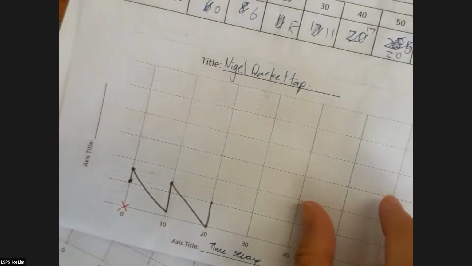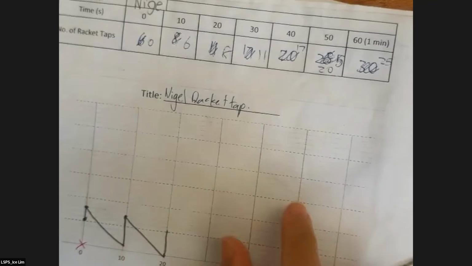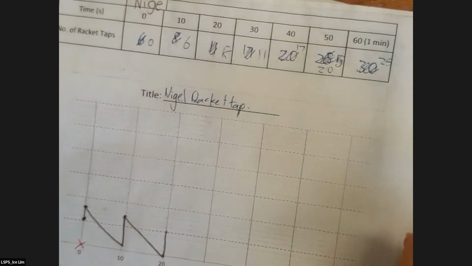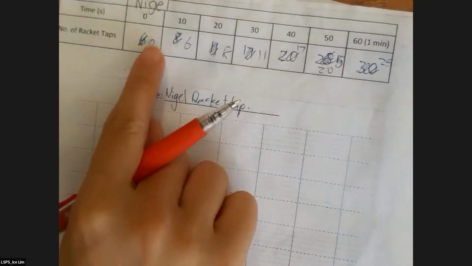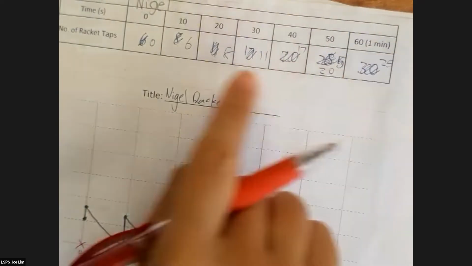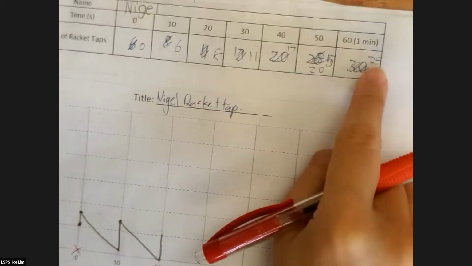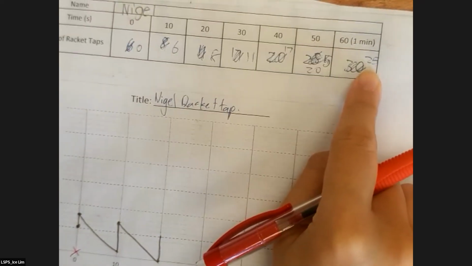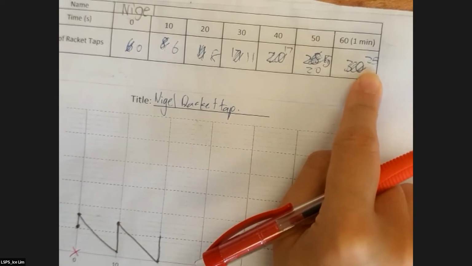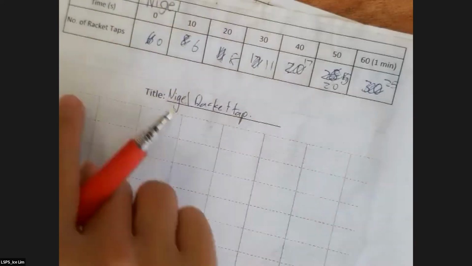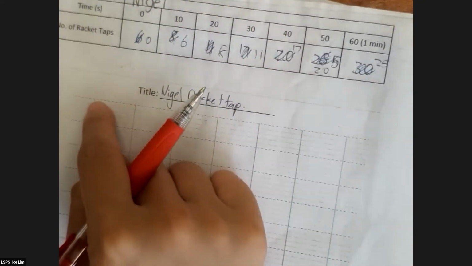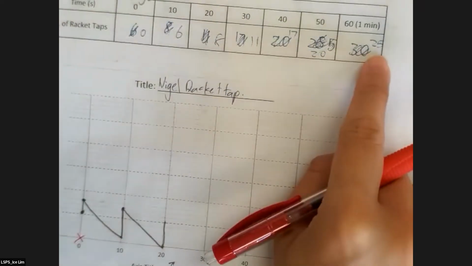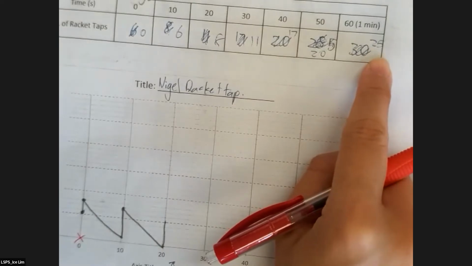What's another way? Do you already have the values? Yes, Stefan already counted for Nigel. It starts at 0, it ends at 25. So should I go 0, 50, 100? No need, right? Because it's not hitting 100, it's just hitting 25. So my scale doesn't have to be that big.